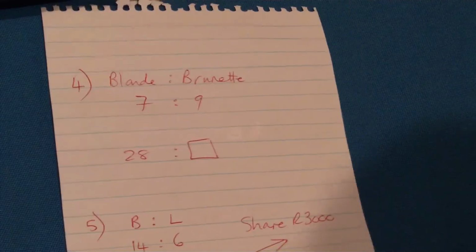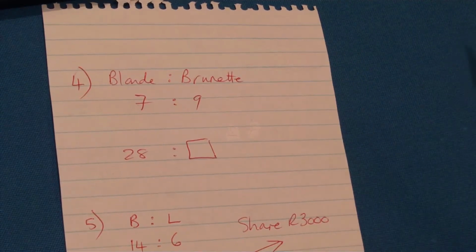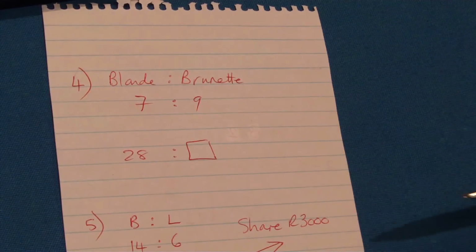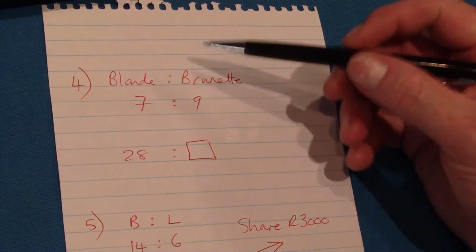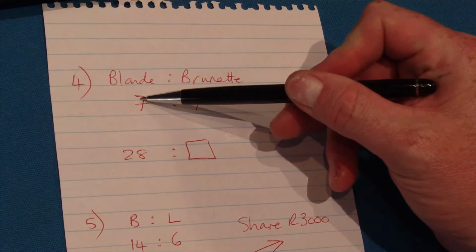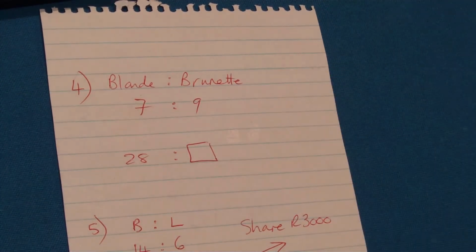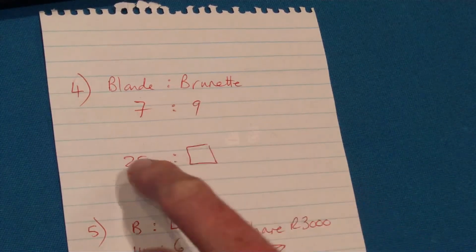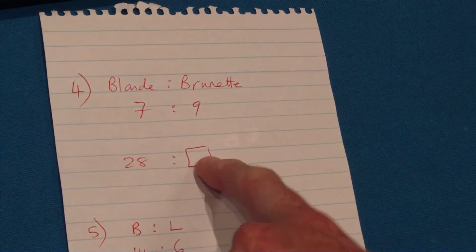Okay, number 4. The ratio of blonde and brunette girls is 7 to 9. There are 28 blonde girls, so underneath the 7 you must put the 28. Be very careful, make sure that you keep things in the right order. Underneath this, the 7 is blonde, there are 28 blondes. Okay, so I'm looking for this number here.